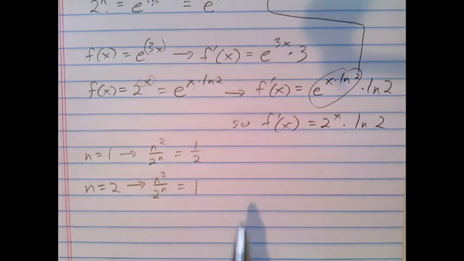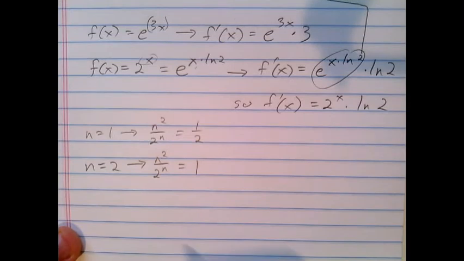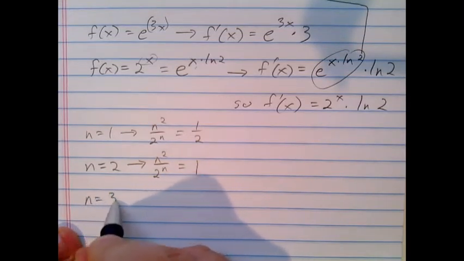Alright, well that's not a good start, because we want them to be decreasing. In fact, right off the bat, they're increasing. But remember we said that it's good enough if they're eventually decreasing.